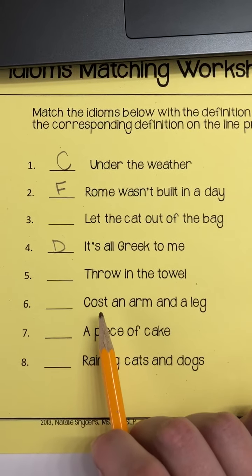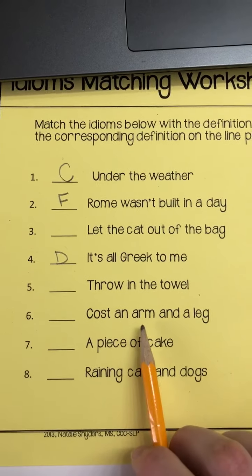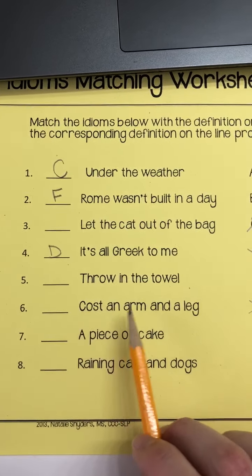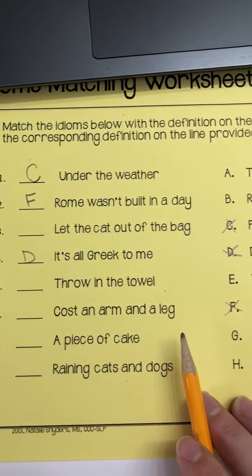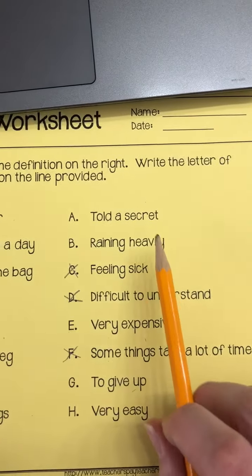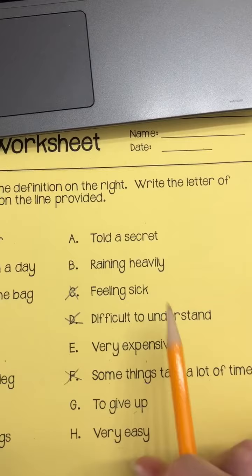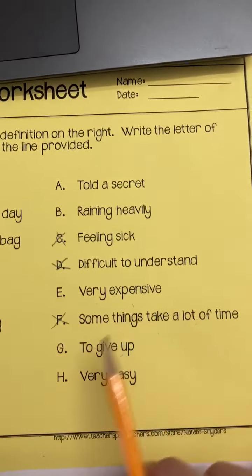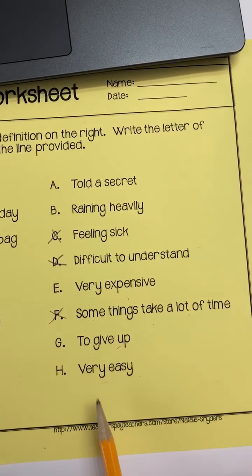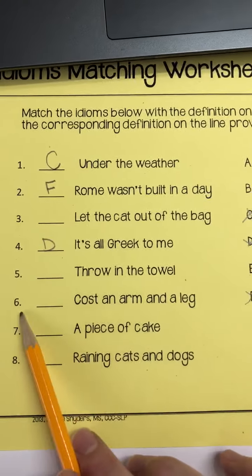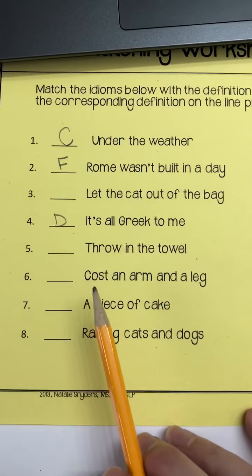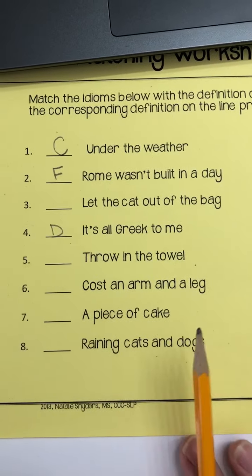Another one is cost an arm and a leg. Wow, that pineapple cost an arm and a leg. What does that mean? That pineapple was very what if it cost an arm and a leg? Very told a secret, raining heavily, very expensive, to give up, or very easy. Number 6. Number 7, I know all of you have heard this one, a piece of cake.